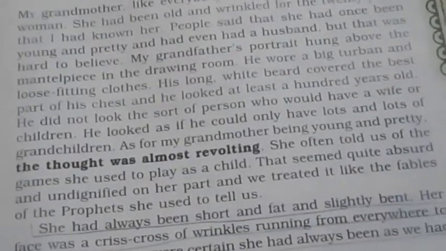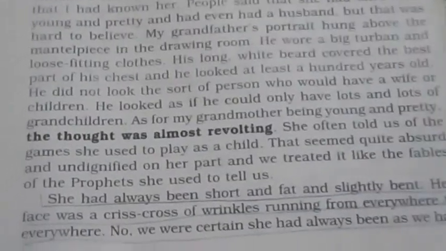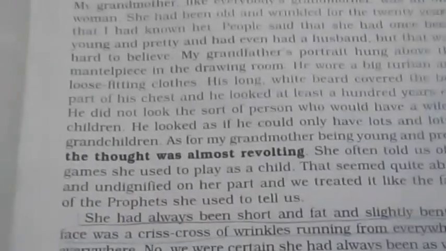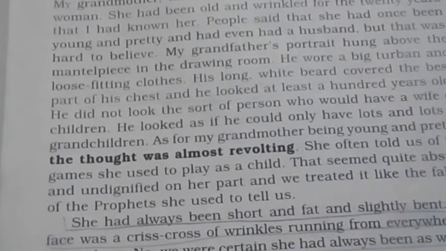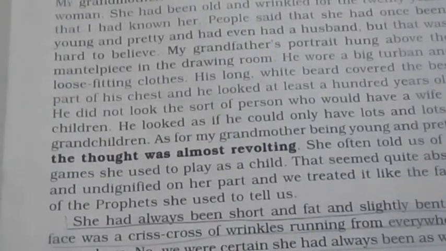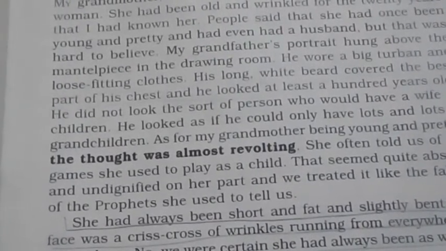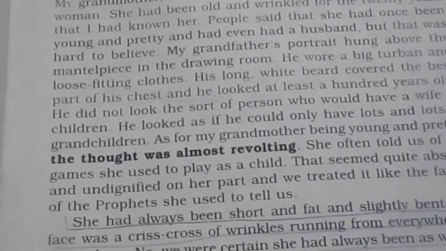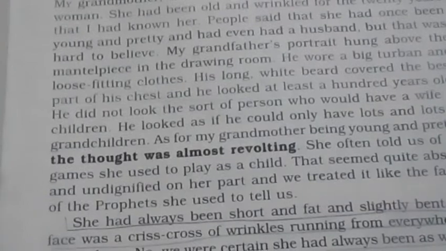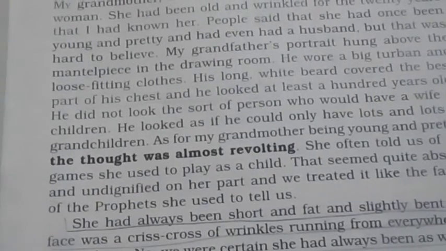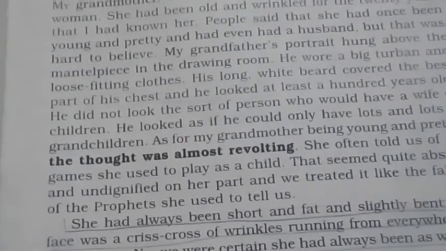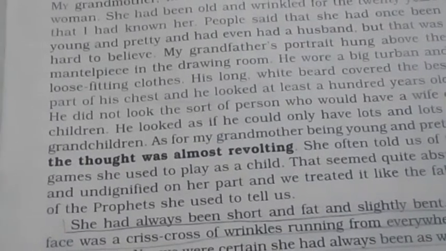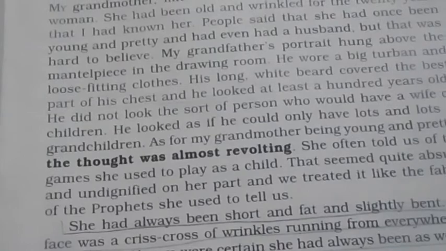As for my grandmother being young and pretty, the thought was almost revolting. The thought that grandmother was young and pretty was thought provoking. It caused a lot of thinking, and agitated the mind to think how she looked and how she was when she was young.